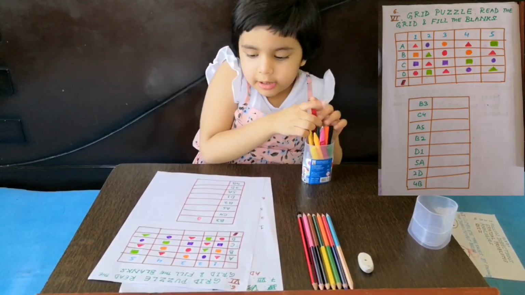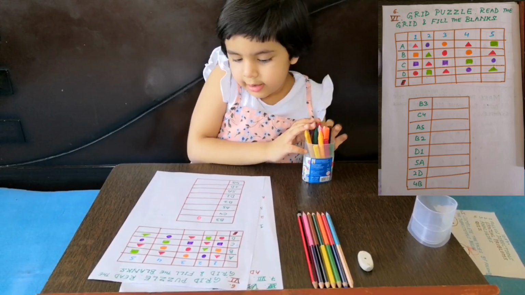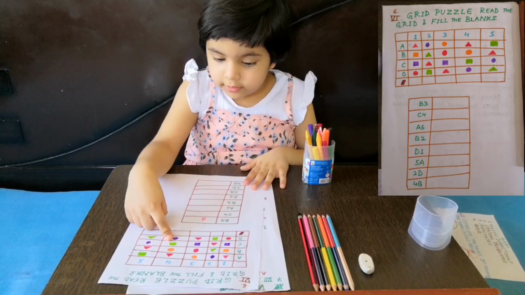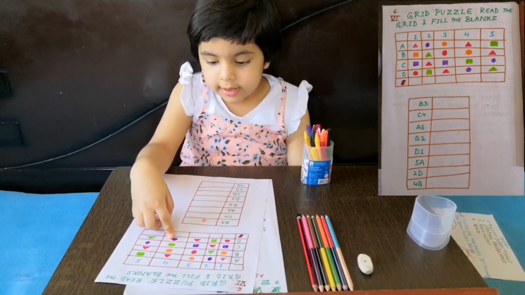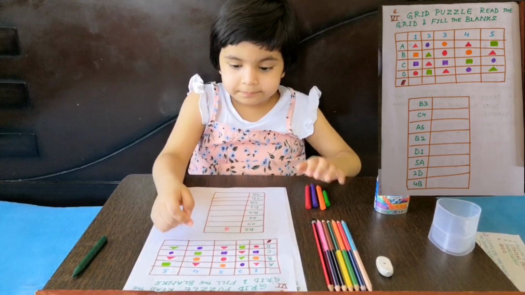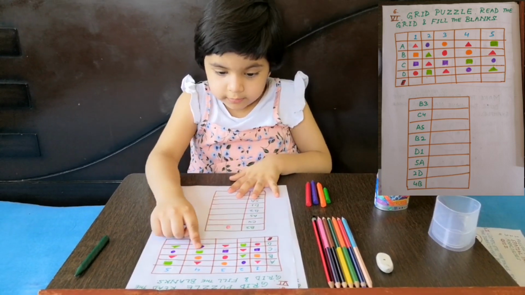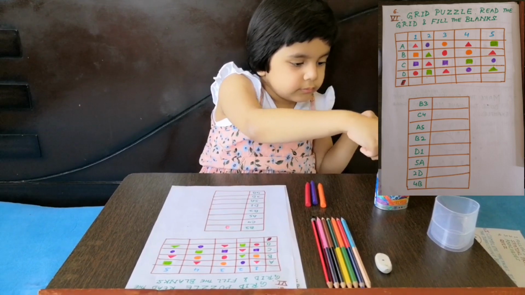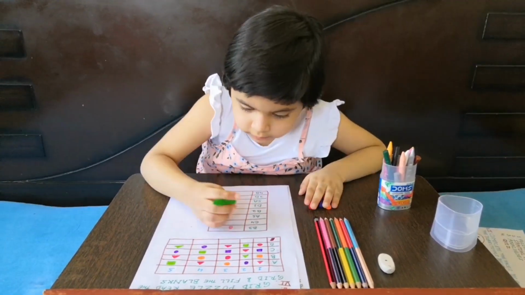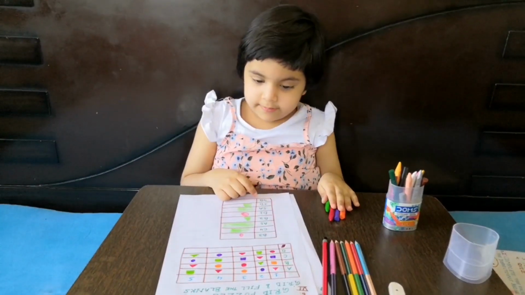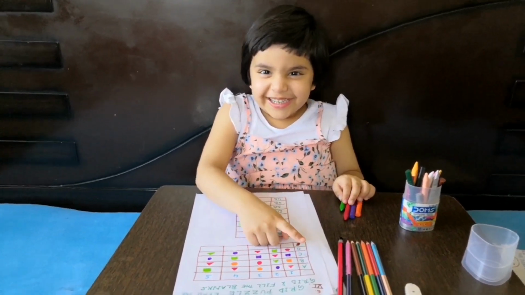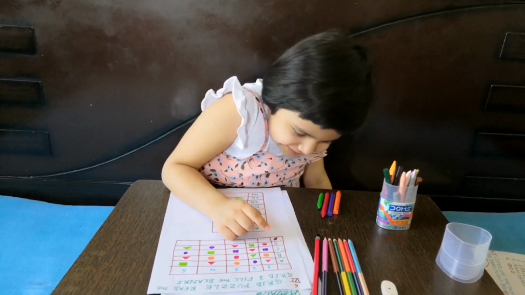I'll draw the red. I have colored the red circle. C4. What is that? Light green. B4.